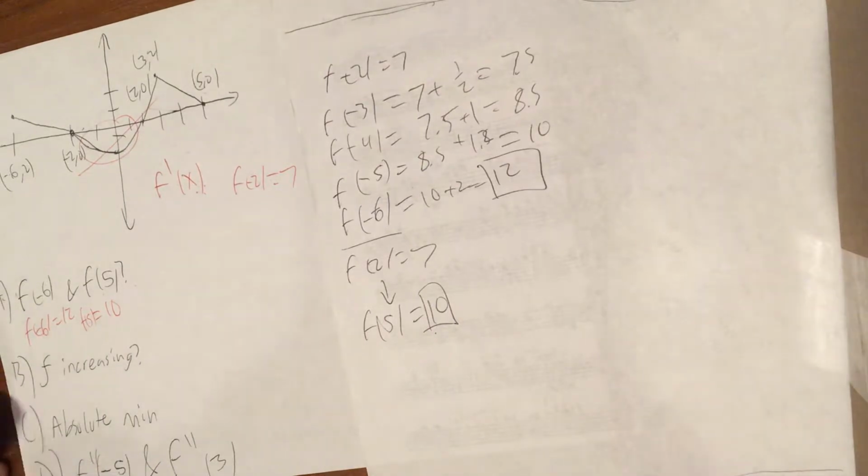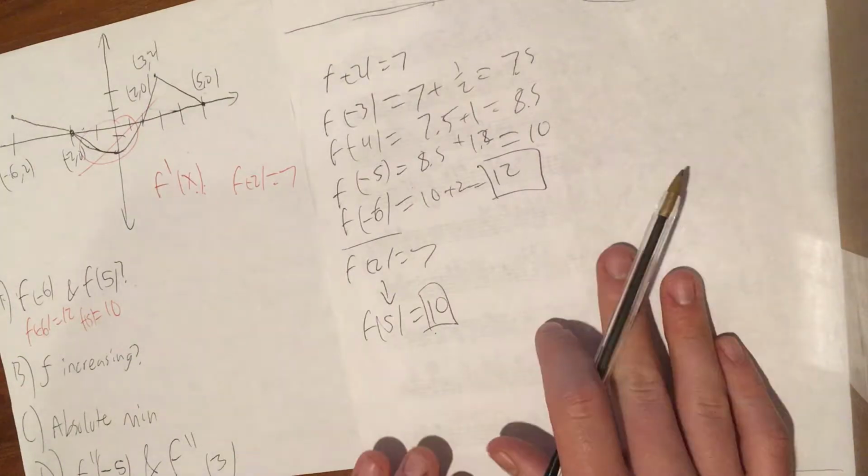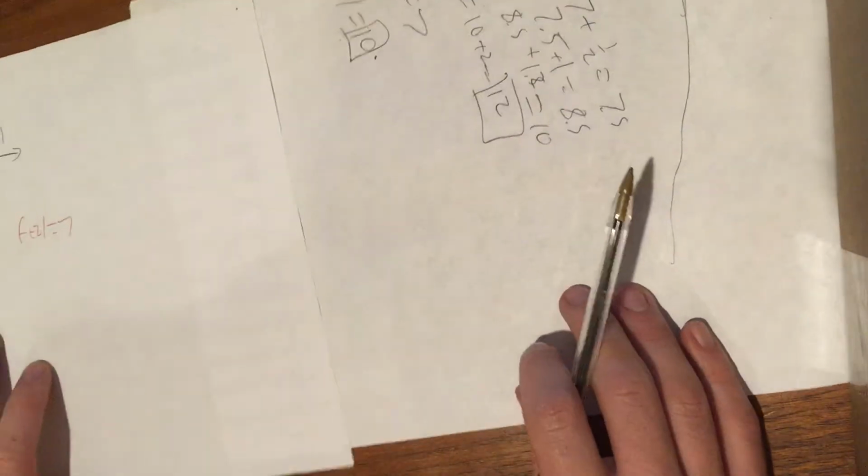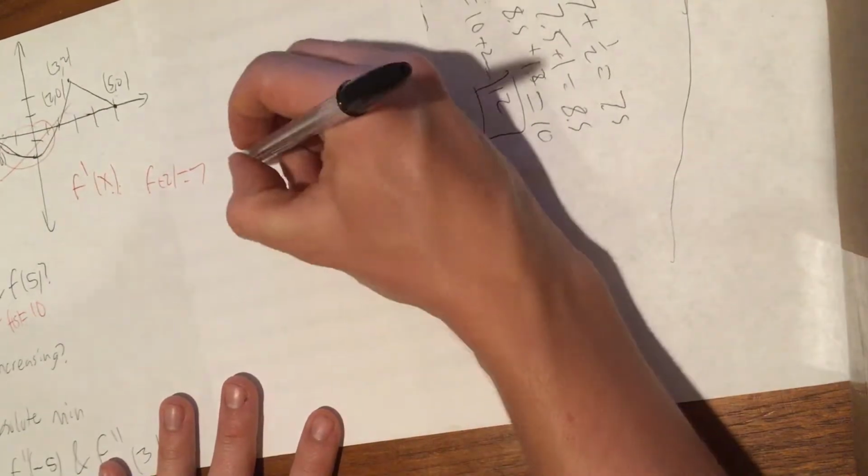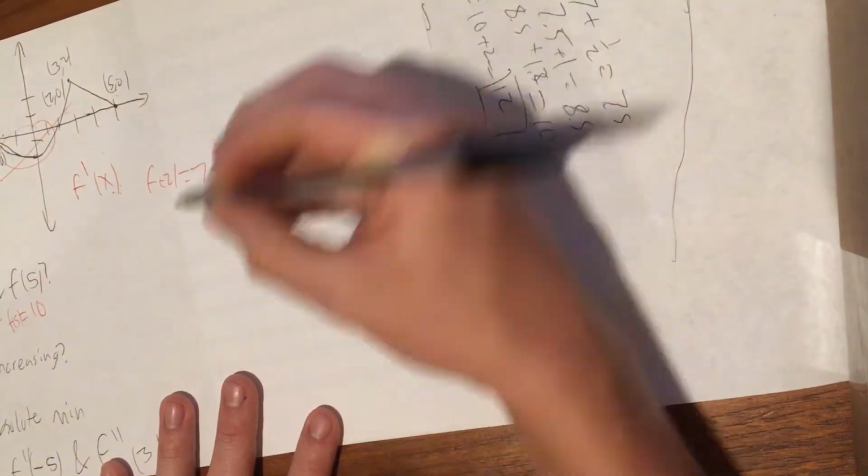Now, the second question asks us when the graph of f is increasing. Now, we can learn this by doing a quick fun chart.